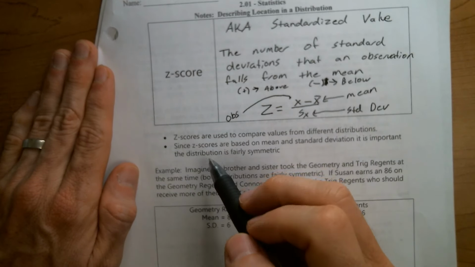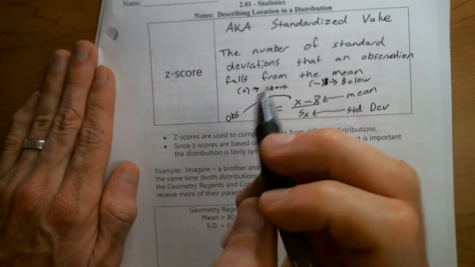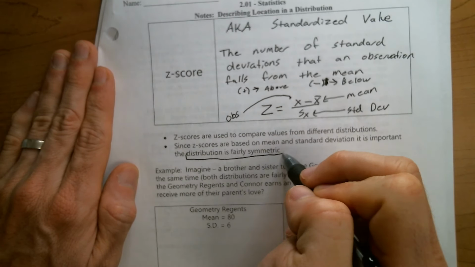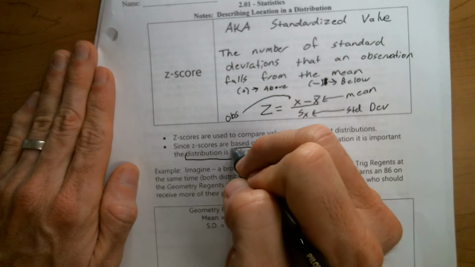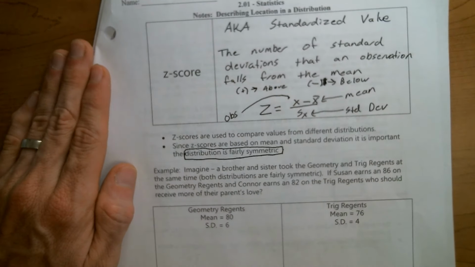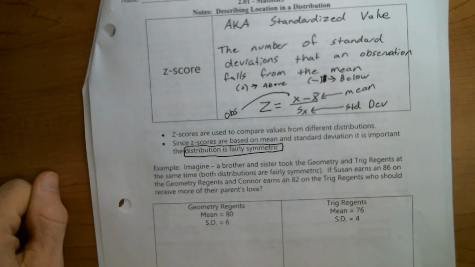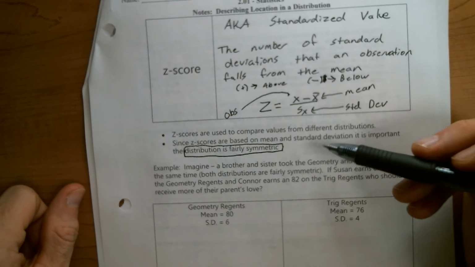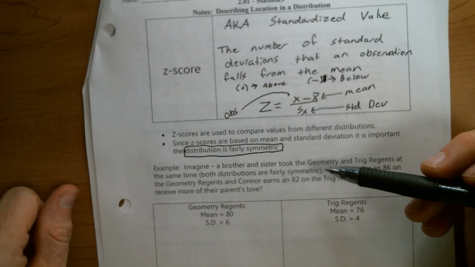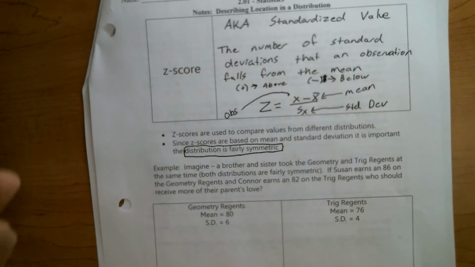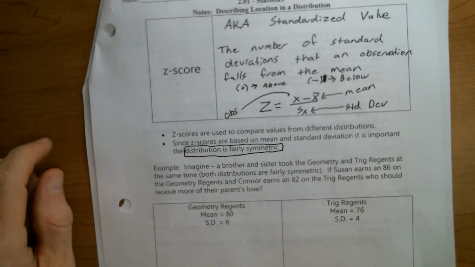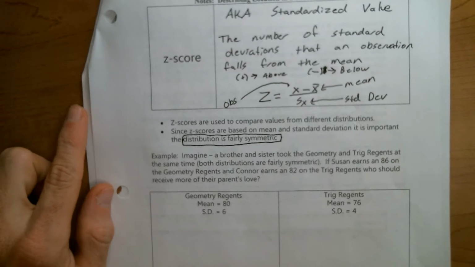Another thing to note is that because the Z-scores are based on the mean and the standard deviation, it's important that the distribution is fairly symmetric. That's one of those lessons we learned in the first unit: you don't want to be using means and standard deviations if the distribution is skewed. The same applies here. Whereas we don't have that same concern with the percentiles. So we're still seeing this dividing line between what we do for symmetric distributions and what we do for skewed distributions. All right, so let's take a look at an example.